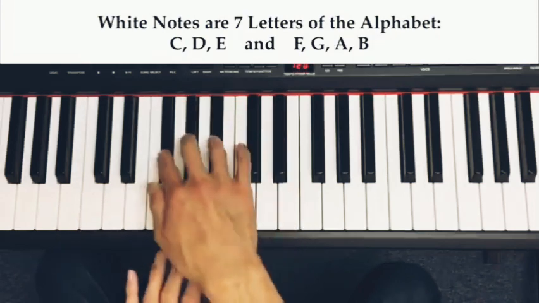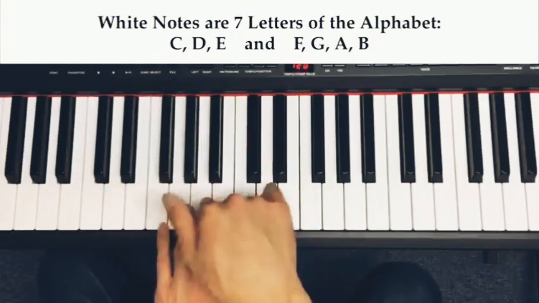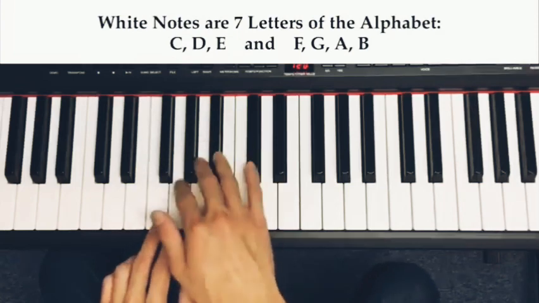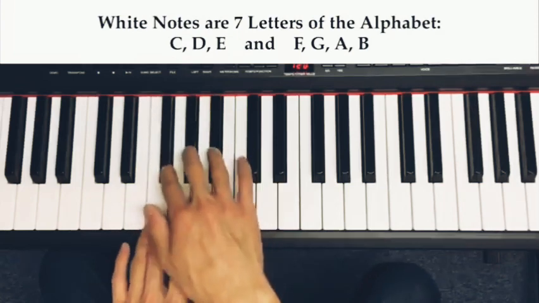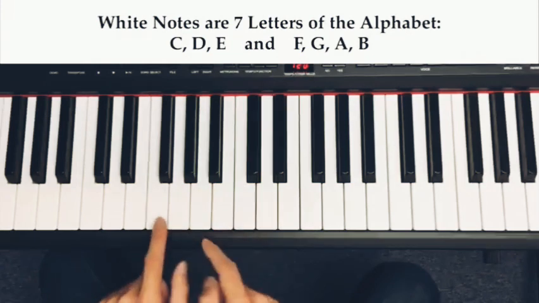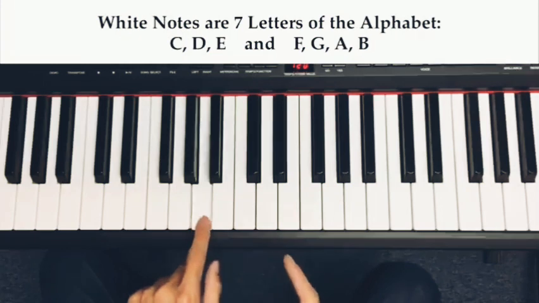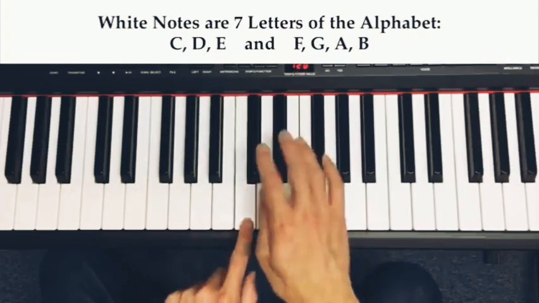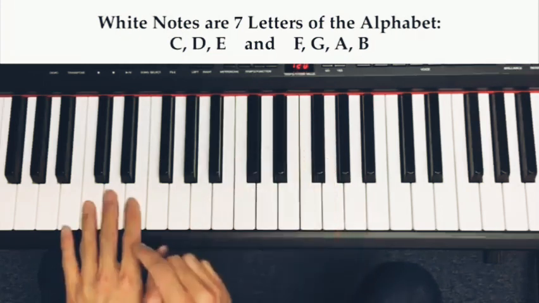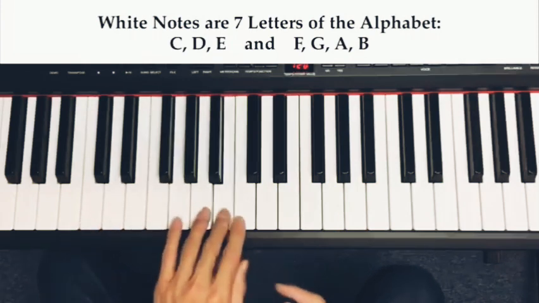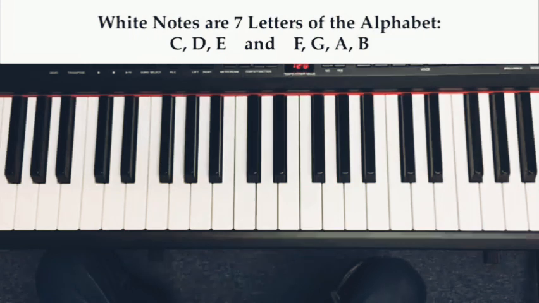Now, if you look at the 3 black notes, there are 4 notes that surround them, and in front of them is the letter F. So you can think of this as the F group. That's just F, G. And then once you get to the letter G, it flips back to A. So it's A, B, and then look, you're back at C, because C is in front of the 2 black notes. You just go up the alphabet, C, D, E, F, G, flip over, A, B, and you're back at C.